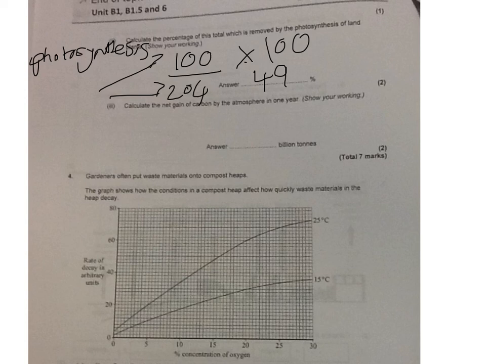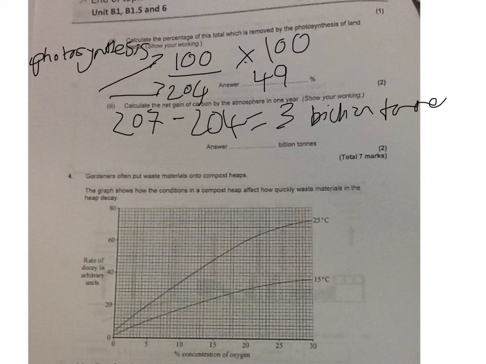Part 3, calculate the net gain of carbon by the atmosphere in 1 year. So for this one, we need to look back at the question and we'll come back to answer it in a second. So, turning back. Okay, so what we do now then, we have got 207 billion tonnes going in, and we've got 204 going out, and we just need to find the difference. So our difference there is 3 billion tonnes.